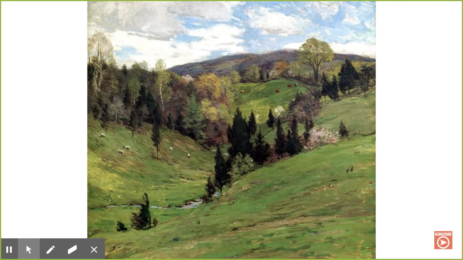Take a look at this painting by Willard Metcalf. Take note of how your eyes move through the work.